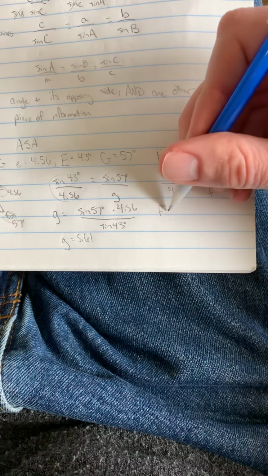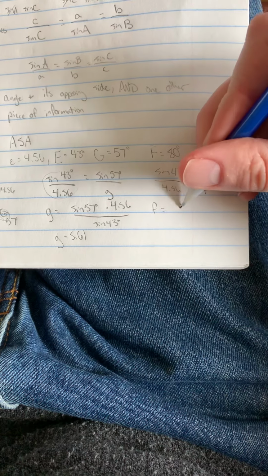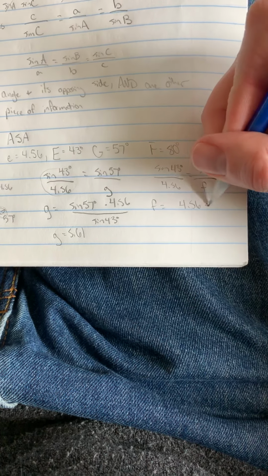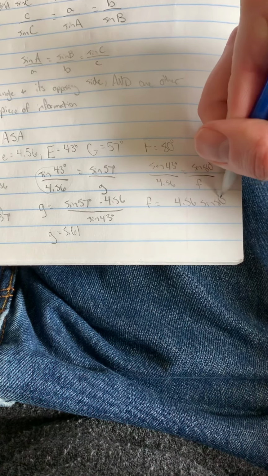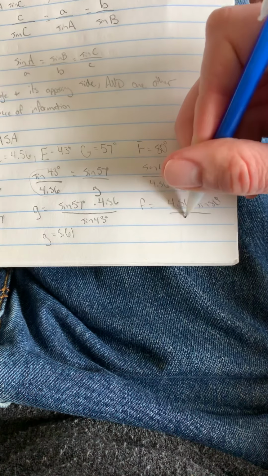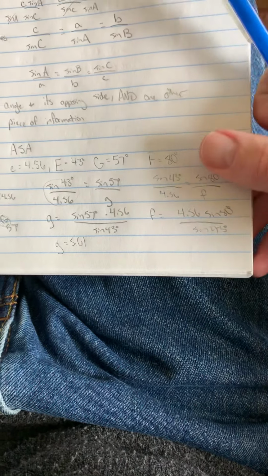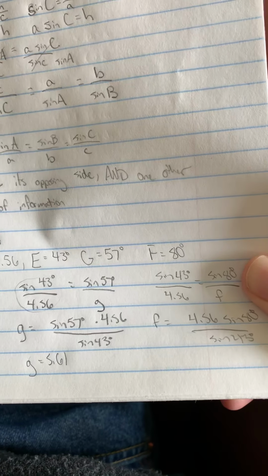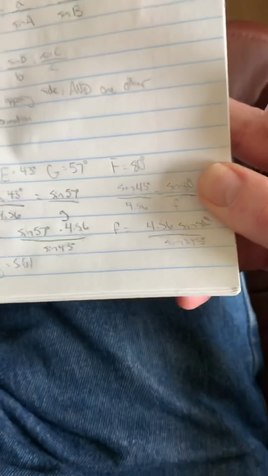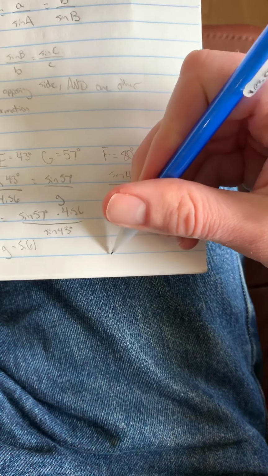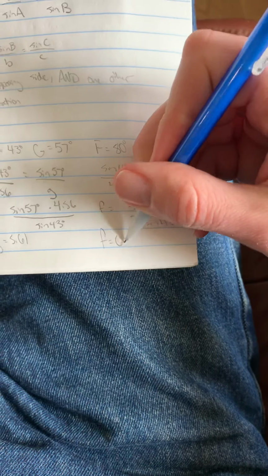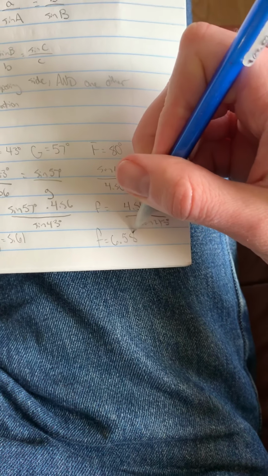Once again, that would mean that f equals 4.56 times the sine of 80 degrees divided by the sine of 43 degrees. And that's something that's pretty easy to solve. I find out that f is equal to 6.58 units. So I just write in that f equals 6.58.